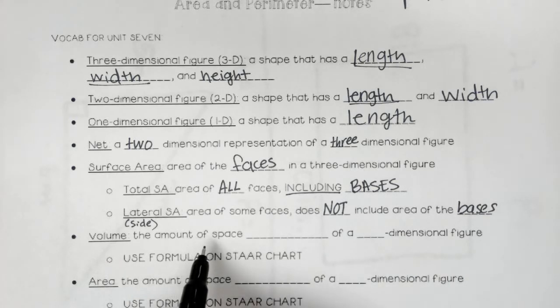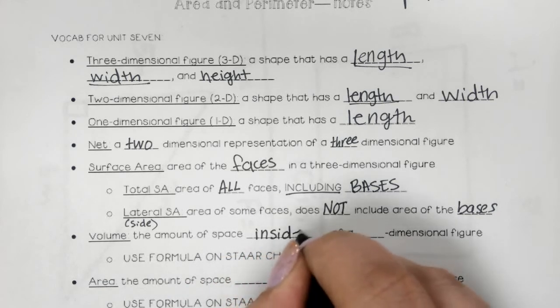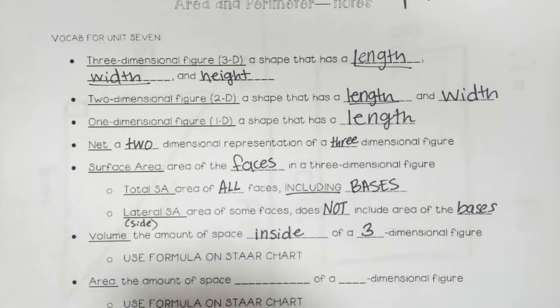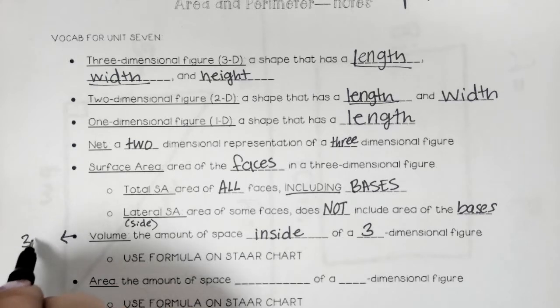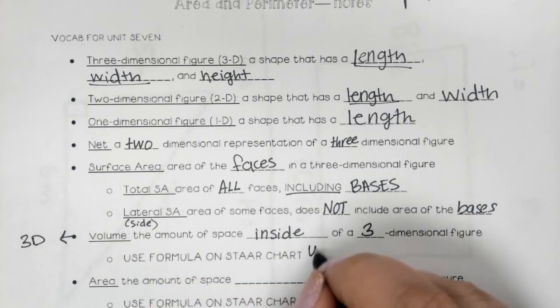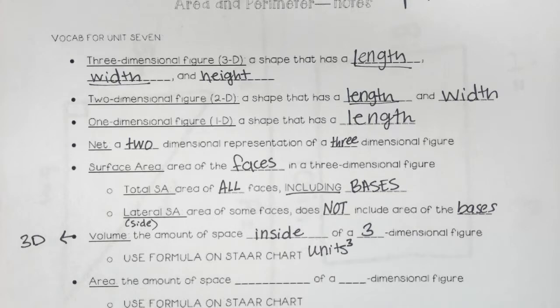Volume is the amount of space inside of a three-dimensional figure. So volume goes with 3D. And you'll notice the units in volume are units to the third power. 3 dimensions, and our units will be to the third power.